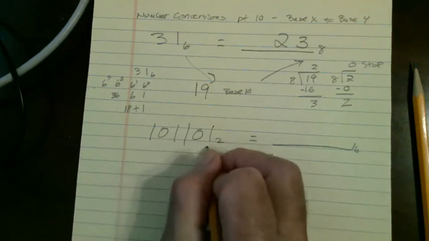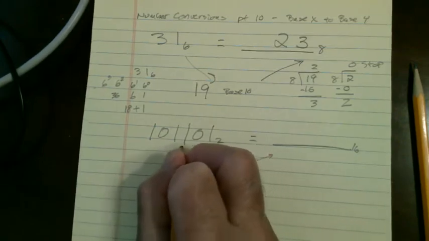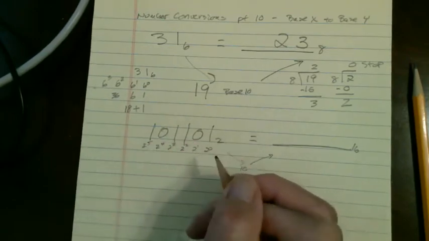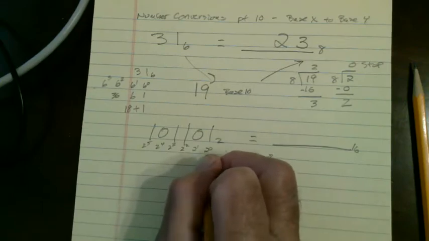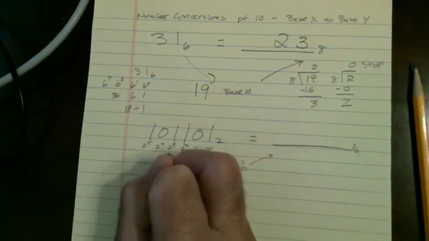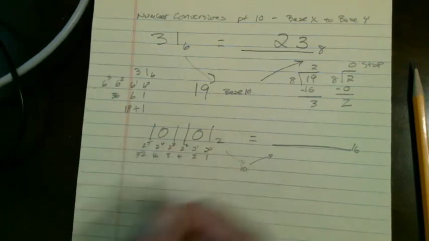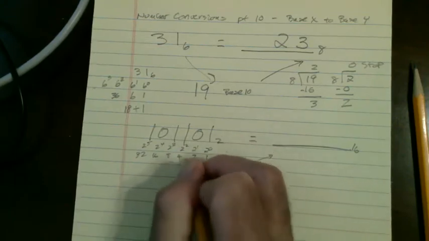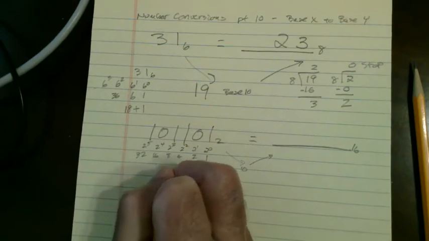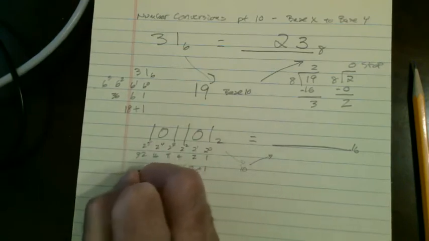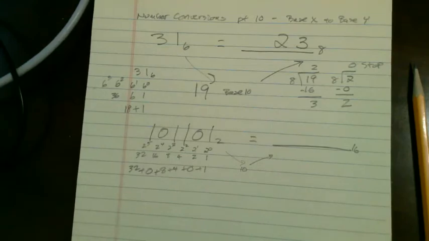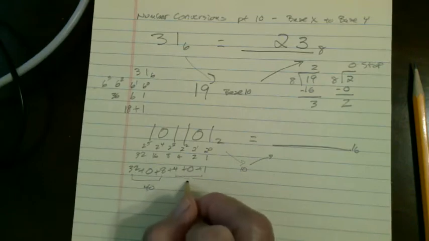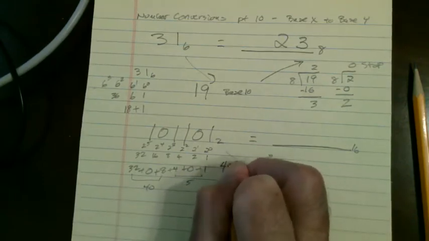So what I'll do is, this is my 2 to the 0, 2 to the first, 2 squared, 2 cubed, 2 to the fourth, 2 to the fifth, and figure out what all these numbers are. This is the 1's position, the 2's, the 4's, the 8's, the 16's, and the 32's. So I've got 1 times 1 is 1, plus 0, plus 4, plus 8, plus 0 times 16 is 0, plus 32. 32 plus 8 is 40. 4 plus 1 is 5. I've got 45 base 10.